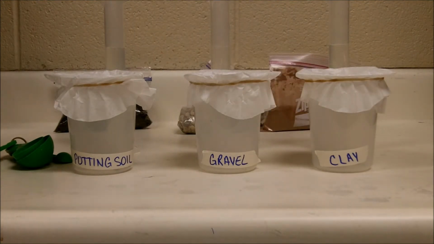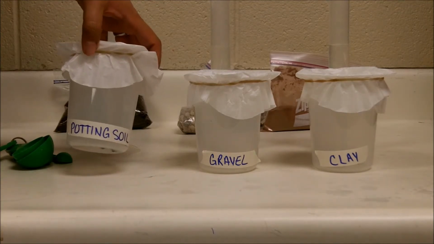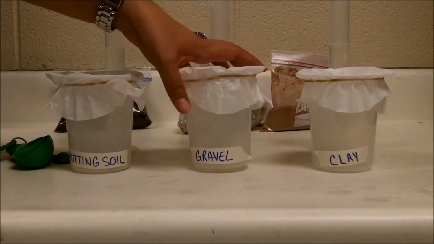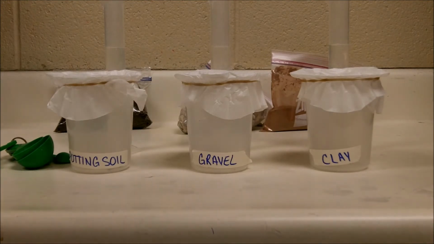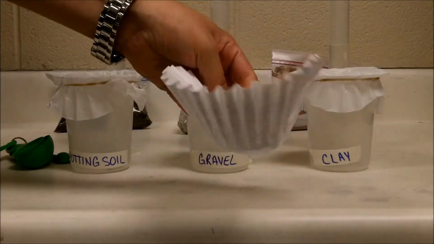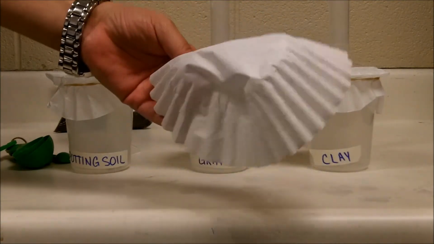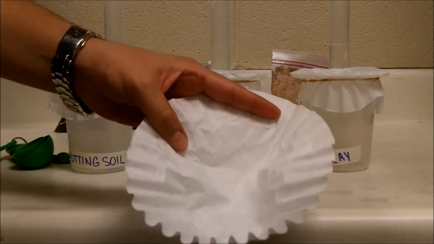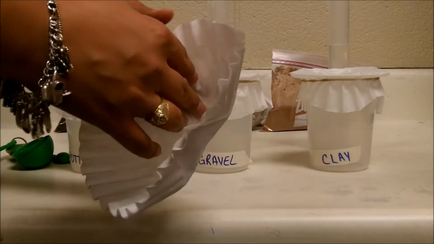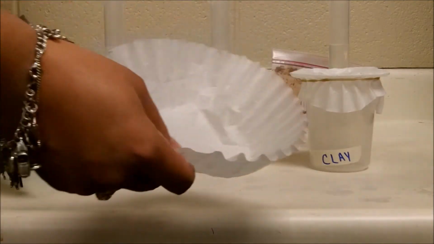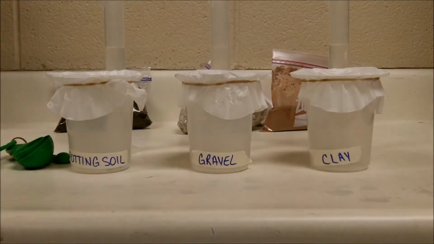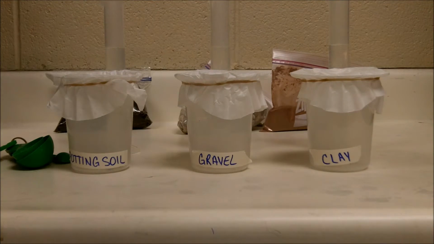so what we're going to be doing is we're going to be using the beakers, and I've already labeled them for you. One is called potting soil, the other one's gravel, and then we have clay. On top of those beakers, I've placed a filter. This is a coffee filter, okay? And we use this because it's a kind of paper that can let water through, but it's thick enough so that it can hold whatever material that we're putting through there. So it works as a filter so that we can drain.